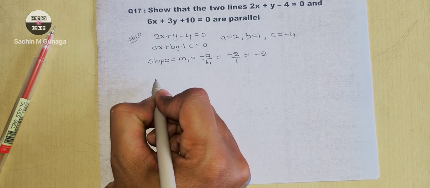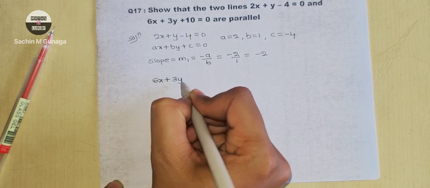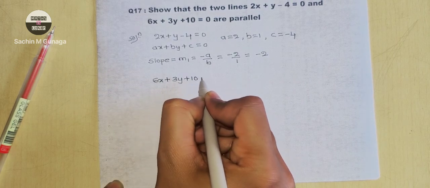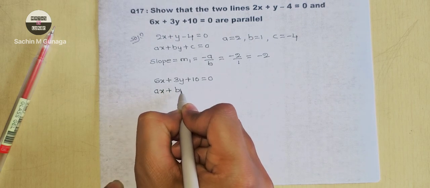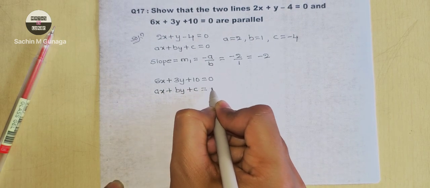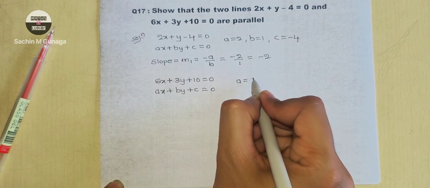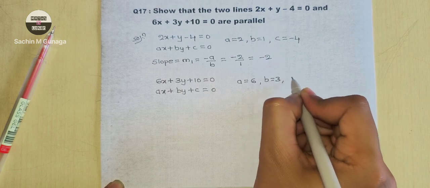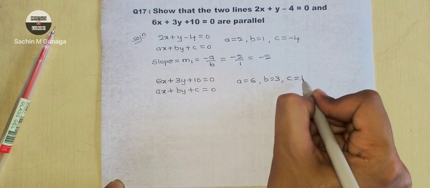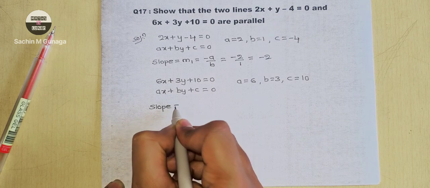Next, note down the second equation. What is that second equation? 6x + 3y + 10 = 0. Again it is of the form ax + by + c = 0. Here the value of a is 6, b is 3, and c is 10. Therefore find the slope m2.